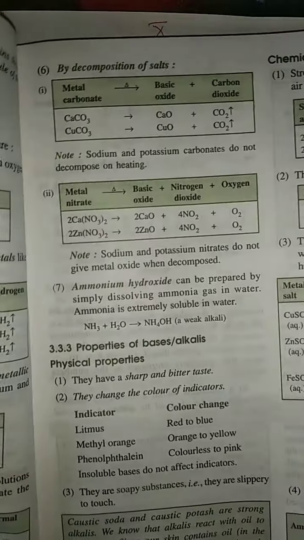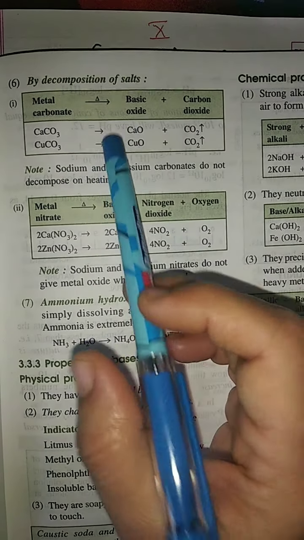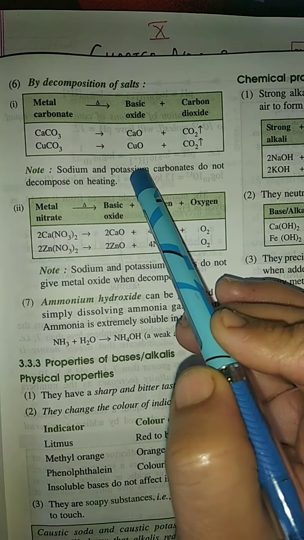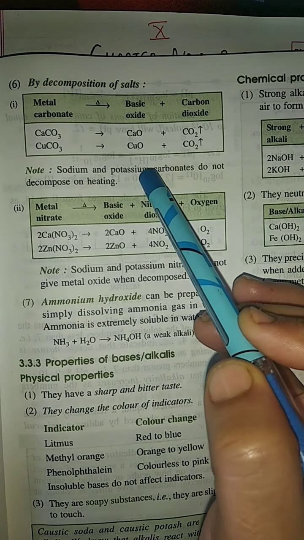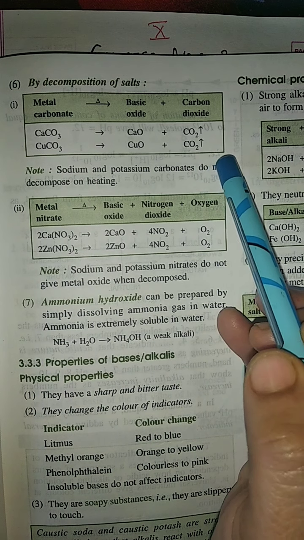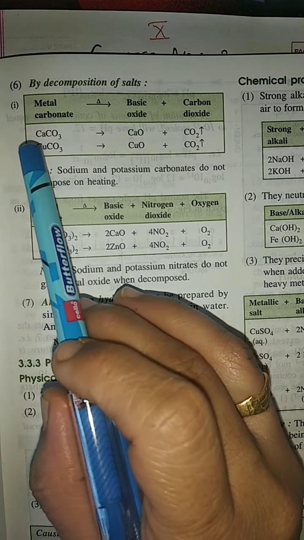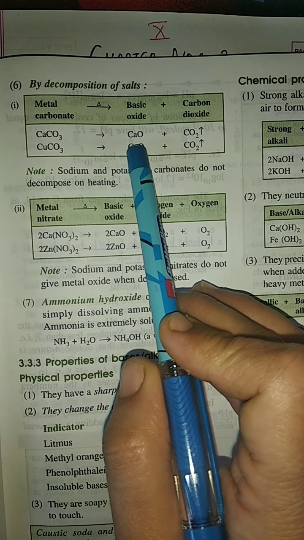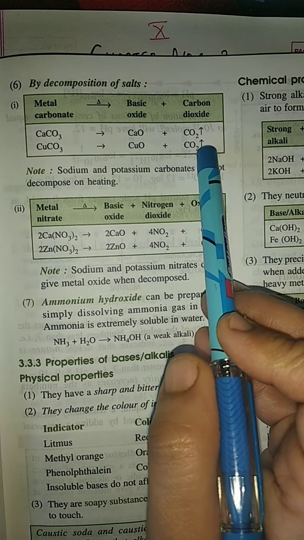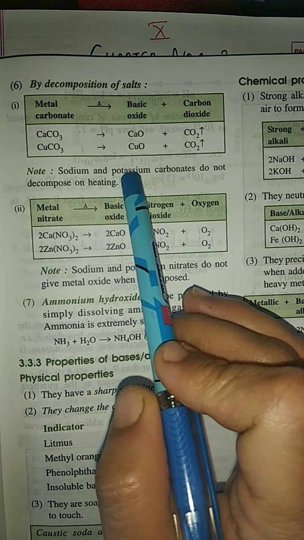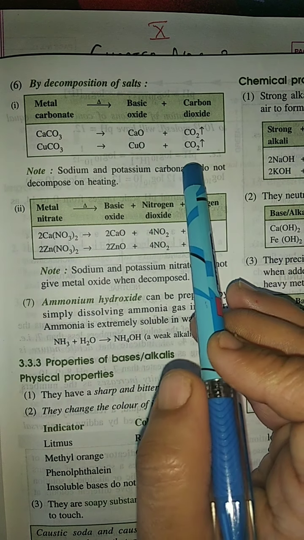Next method is by the decomposition of salts. Salts like carbonates on heating decompose to give us a basic oxide, along with which carbon dioxide gas is evolved. For example, CaCO3 on heating gives us a basic oxide CaO and CO2. Same way, CuCO3 also decomposes to give CuO plus CO2.